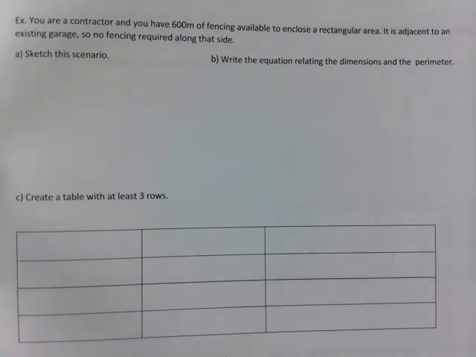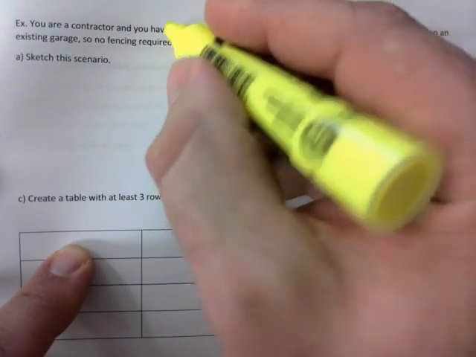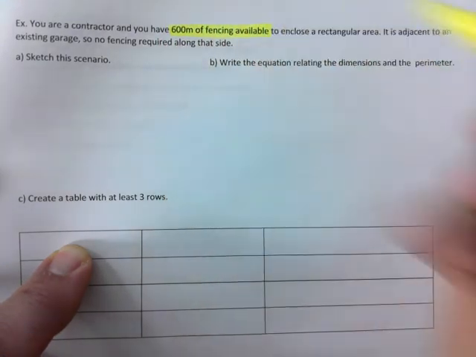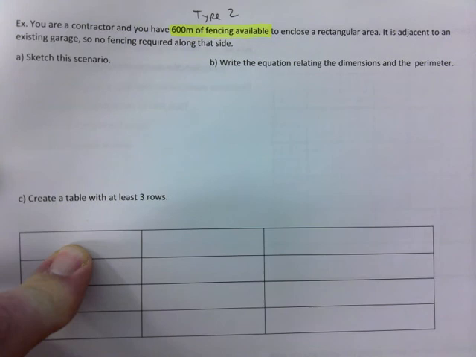Let's read it. You're a contractor and you have 600 meters of fencing available. Dead giveaway. It's like, oh yeah, this is a fencing question. Okay. All right, 600 meters of fencing available. Type 2, right? To enclose a rectangular area.